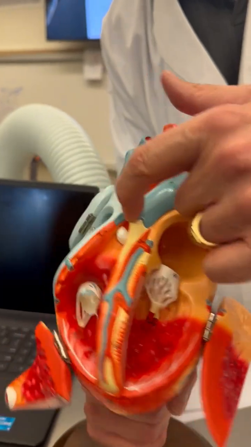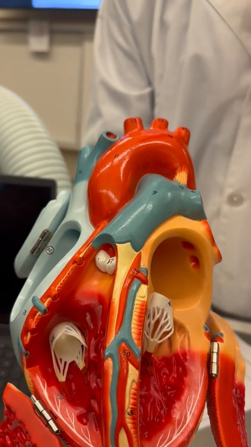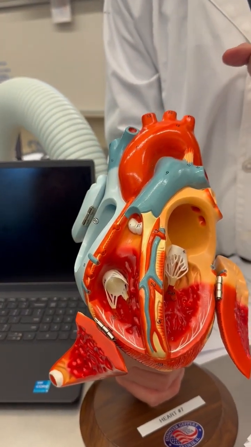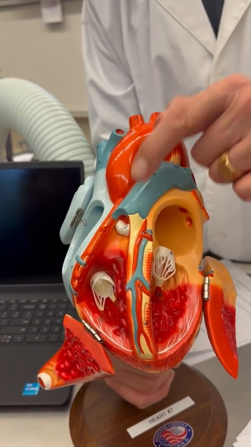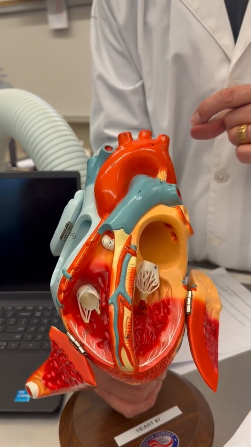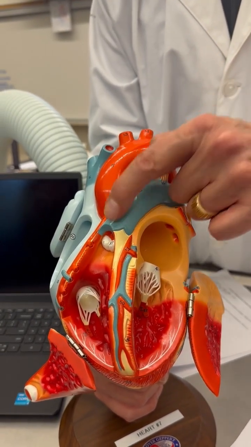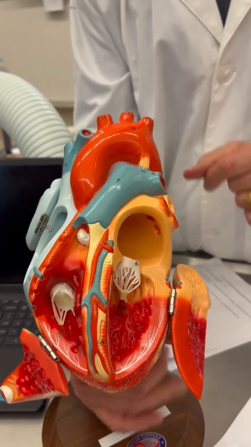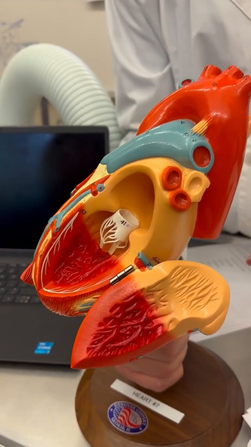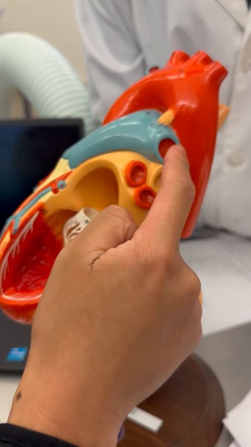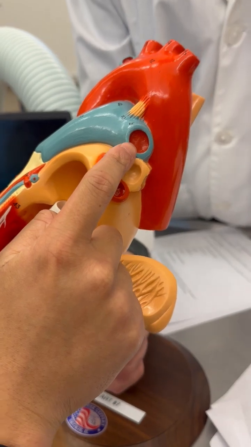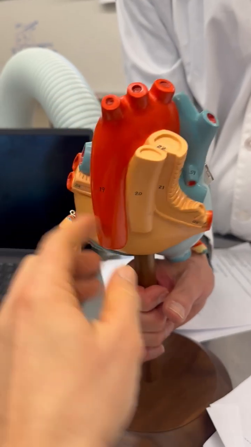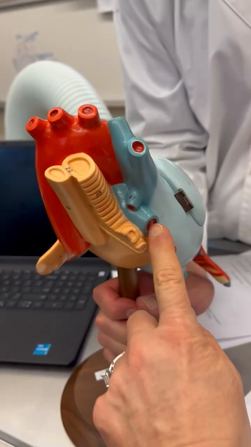Up here. And what is this structure called? The pulmonary valve. And then this is going to be the pulmonary trunk. And is that an artery or a vein? That's an artery, right, because it's leaving the heart. And it's going to go directly to the lungs. Can you show me the 2 branches? So it breaks into 2 branches. This goes to the left lung, and this goes to the right lung.